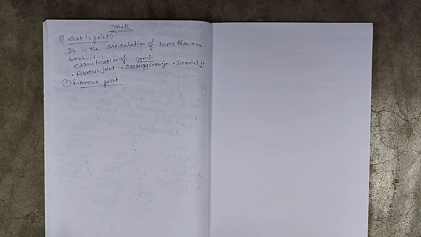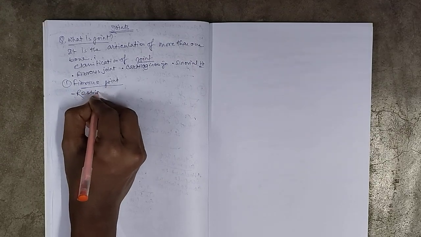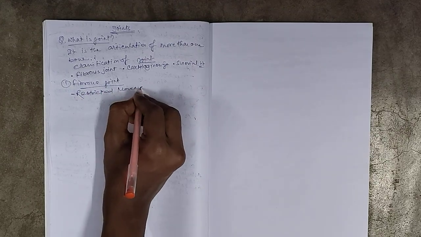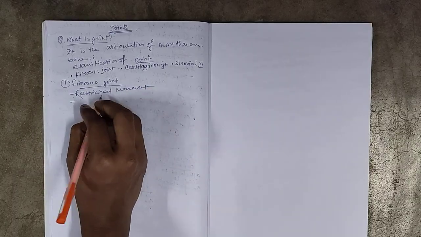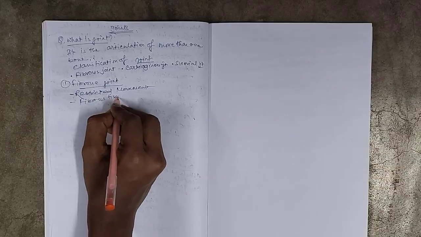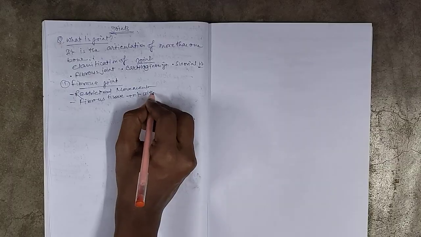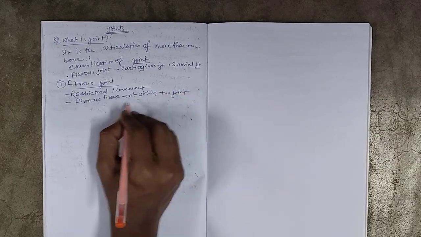In the case of a fibrous joint, there is restricted movement. Number two, there is fibrous tissue present within the joint.